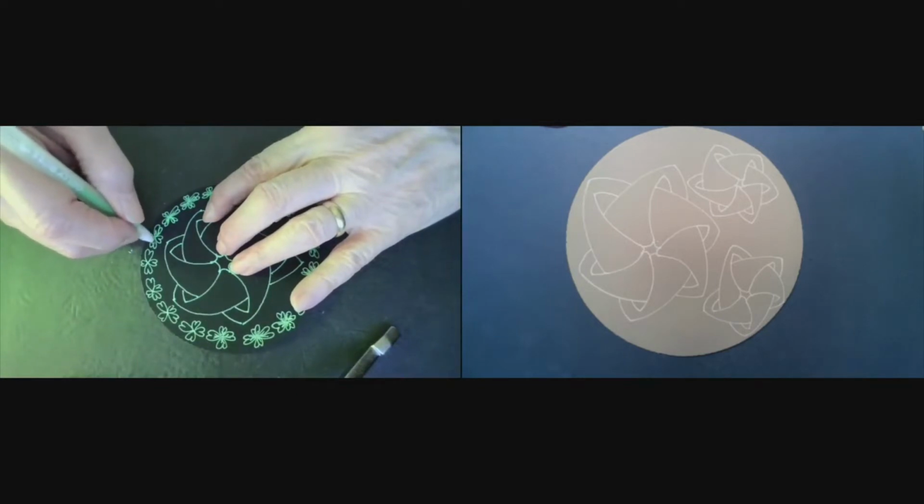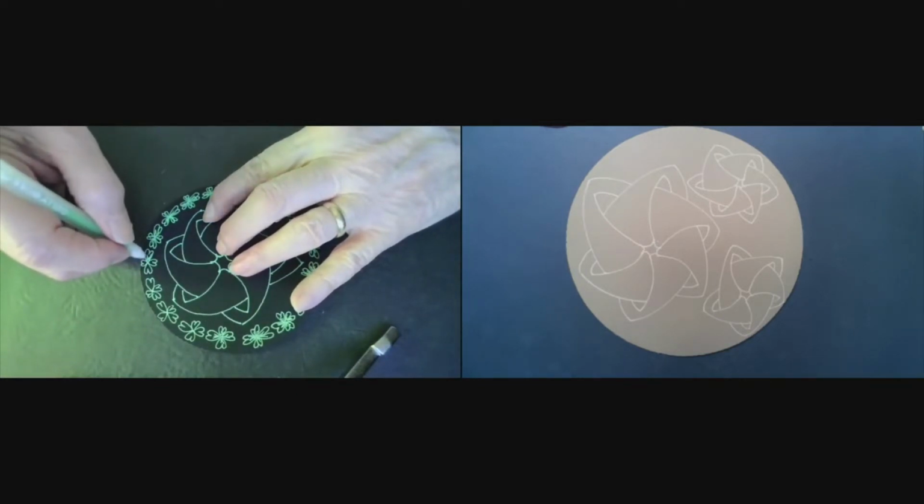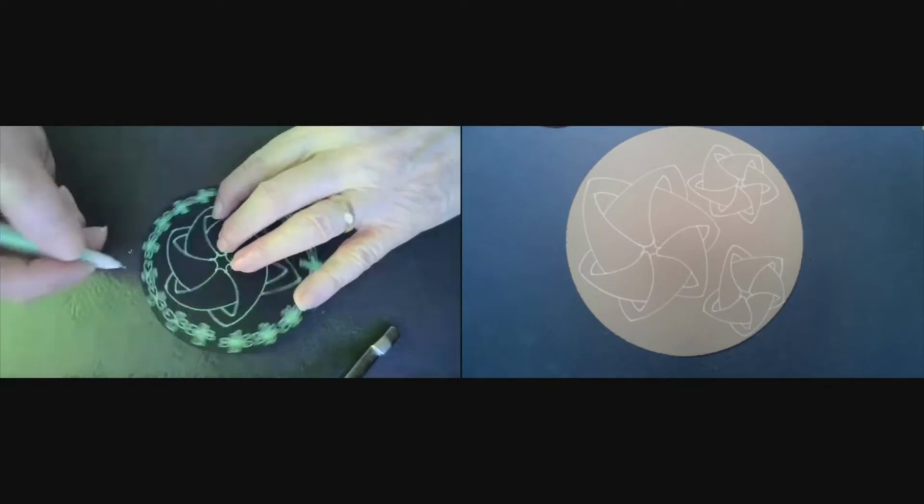But yeah, I keep it in the film canister, in my case. Doesn't leak. They're amazing.